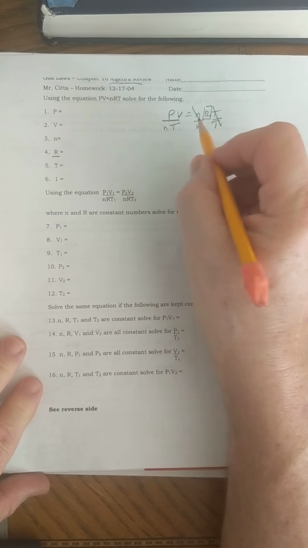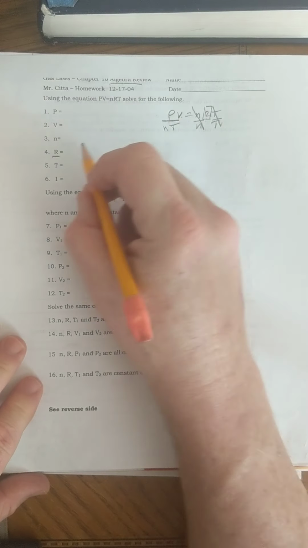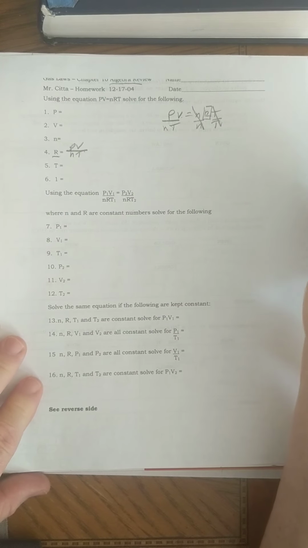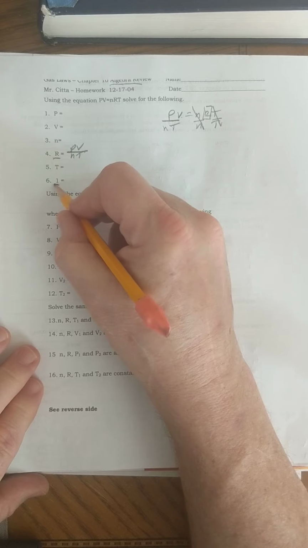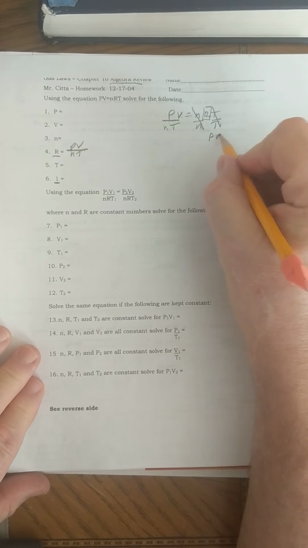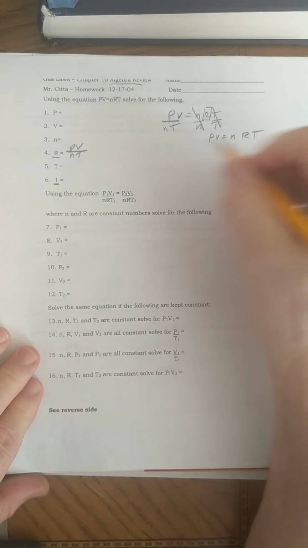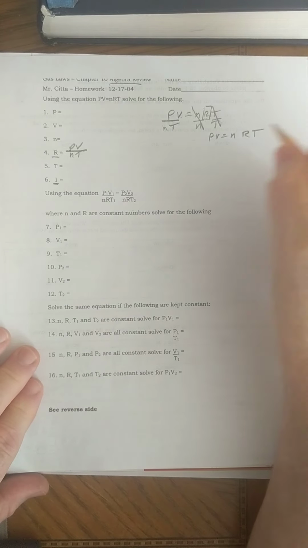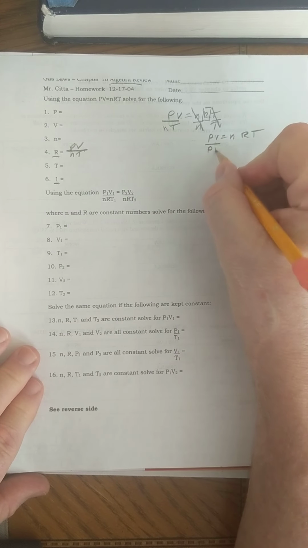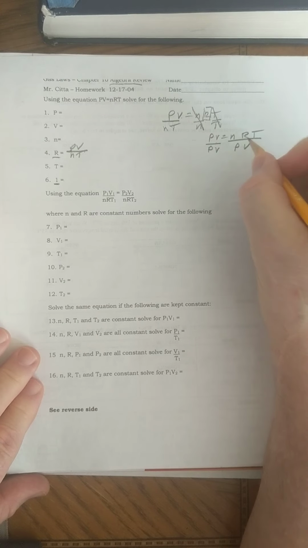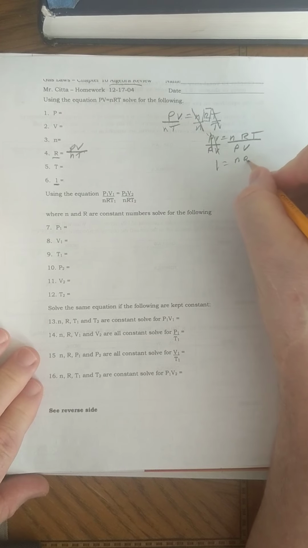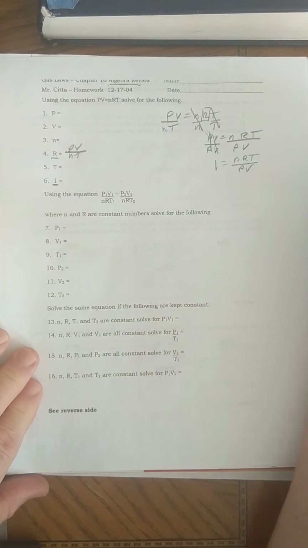So R ends up being equal to PV over nT. Now I was having a little bit of fun with this when I asked you to solve for 1. If you started with PV equals nRT, and again, I would always show my work somewhere on the paper. Well, if I want to solve for 1, how do I make P times V equal 1? You divide it by P times V. So 1 is equal to nRT over PV.